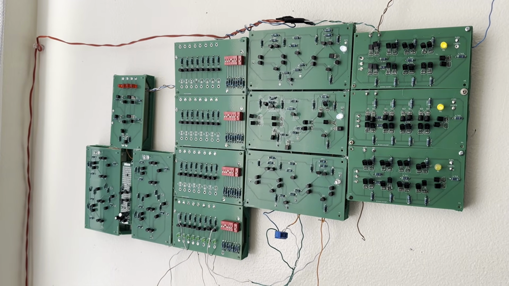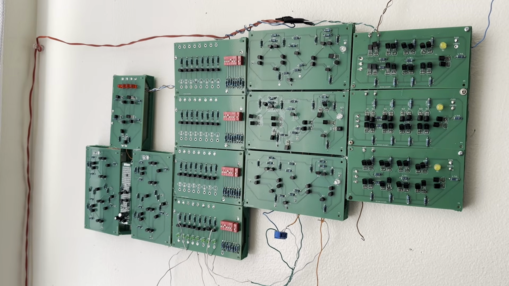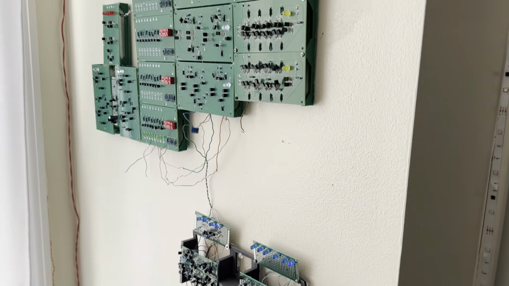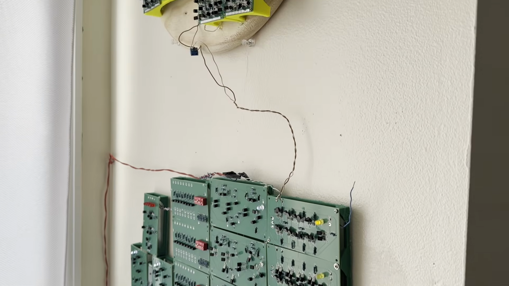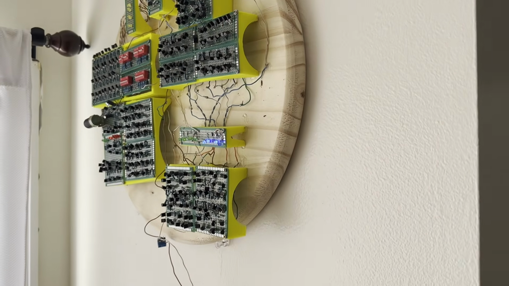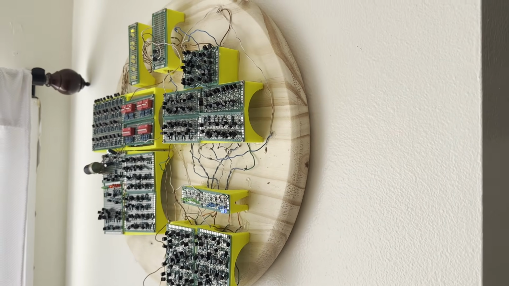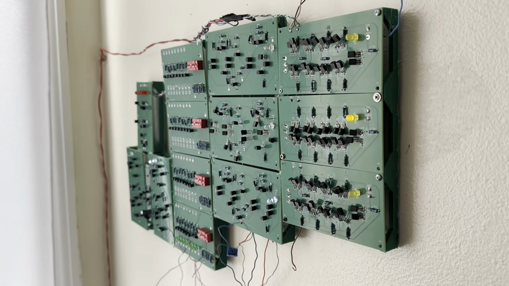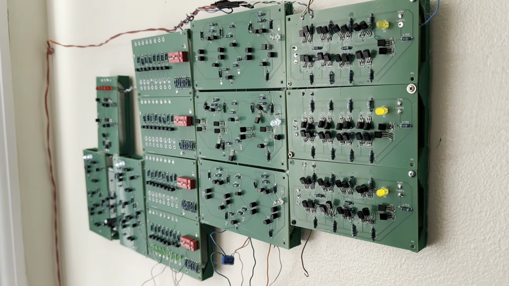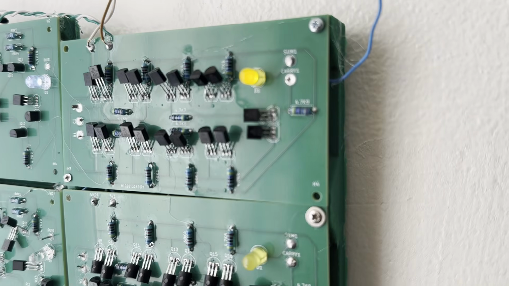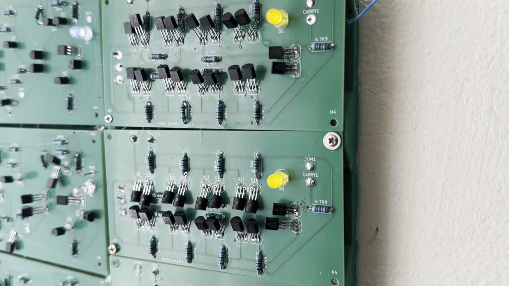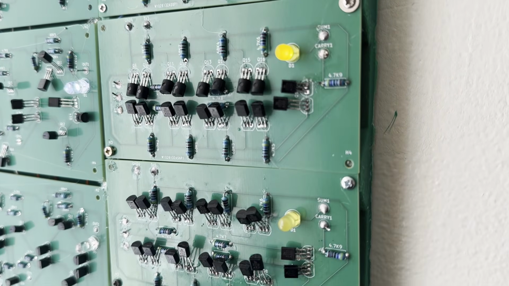So this is my transistor computer wall. And in this episode, we're gonna talk about this specific transistor computer, the one in the middle, the one I am most proud of, the one that by far looks the best. It's made of all custom PCBs, custom designs, personal designs in order to make this simple transistor computer.